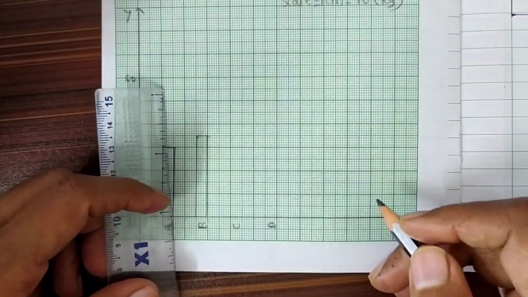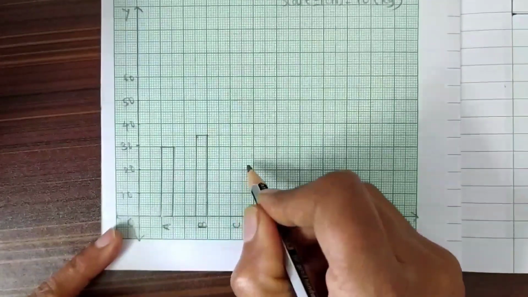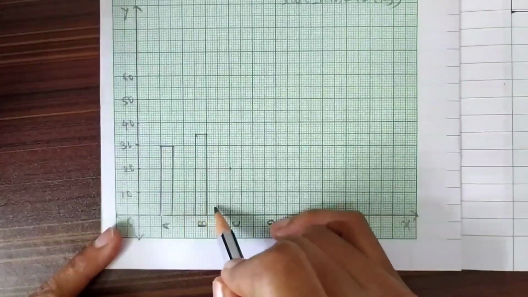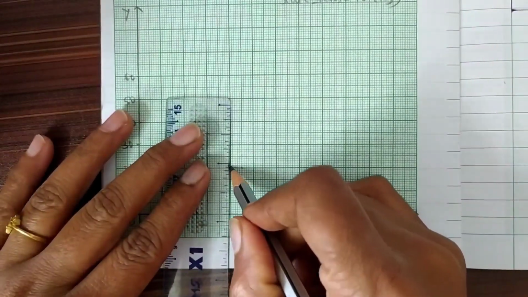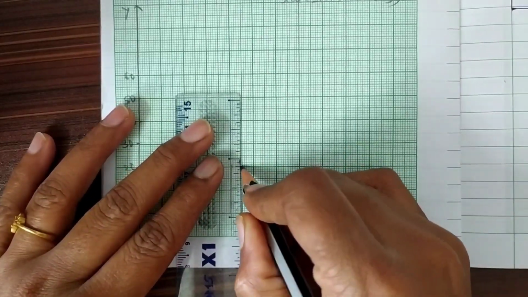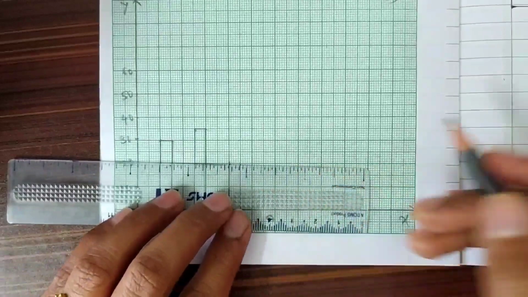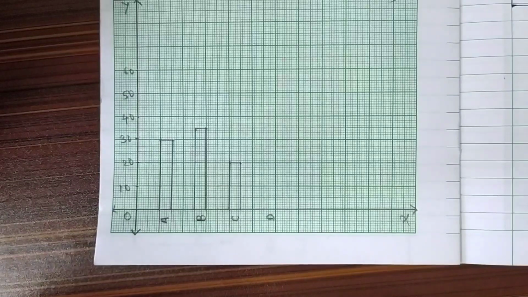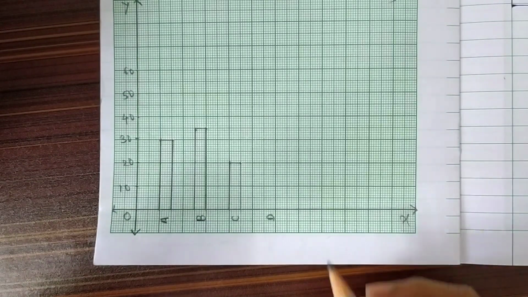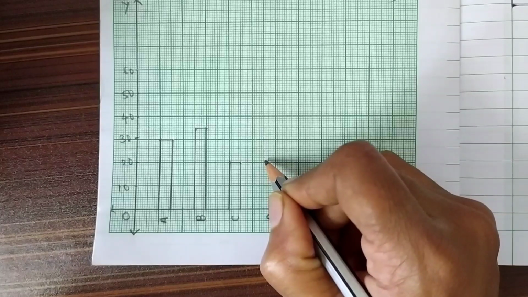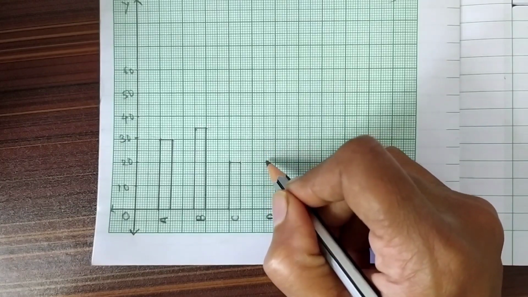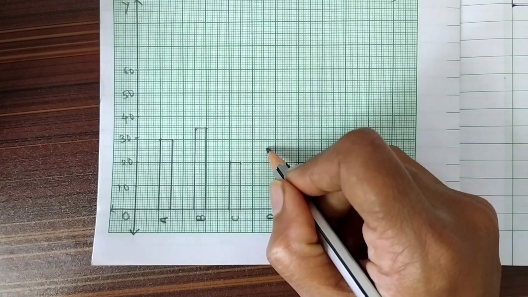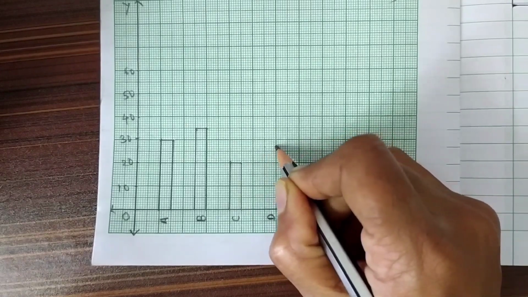Now for C, C's weight is 20. 20 is here. Just make a mark. Leave here 1 centimeter place and drag our marks to the x-axis. Here our graph is complete for C's weight. Now D's weight is 27. So for 27, I have to count 7 faint lines above 20. 1, 2, 3, 4, 5, 6 and 7. Here it is.